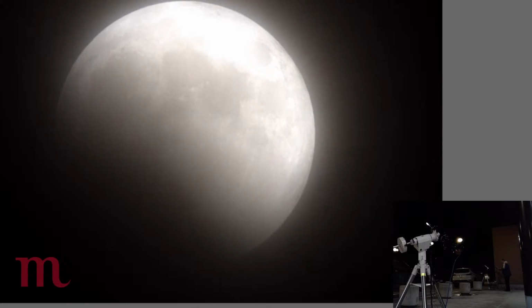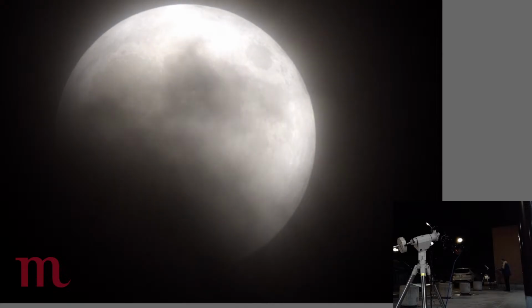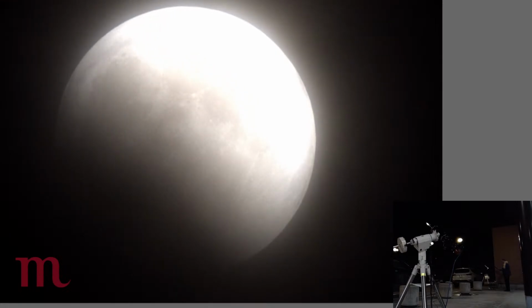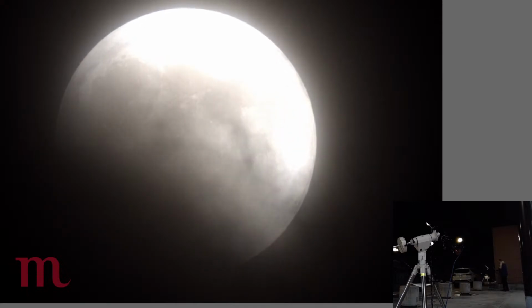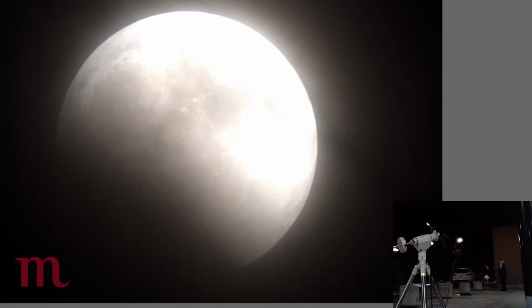It's clearing a little bit, and we can start seeing that ocean coming across. As you can see there, you can see the clouds kind of waving by. There we can see a little dark area of the seas. This has been a bit of a challenge with these sky conditions.